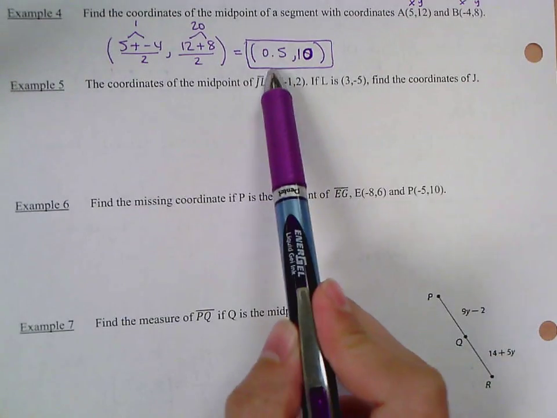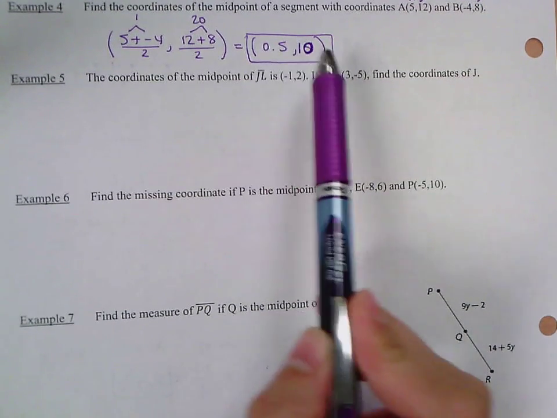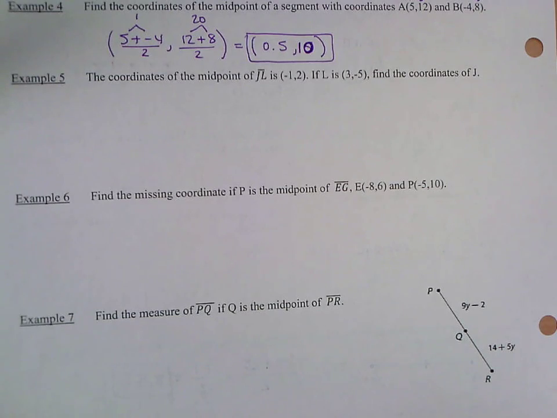So it should be 0.5, or 1/2 if you left it as a fraction, 10. So ignore my 0, I wrote the wrong value at first. It should be 10 for the y coordinate. Okay, examples 5 and 6. We're for sure going to go through example 5.